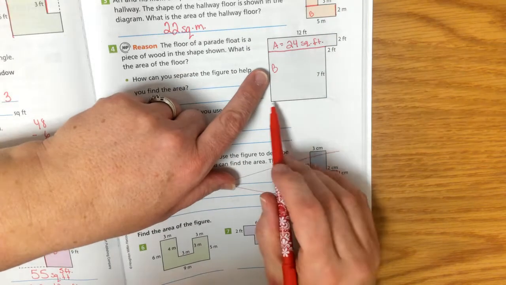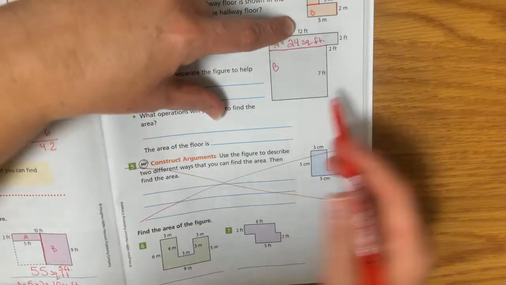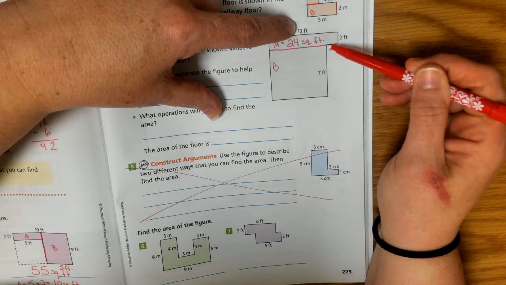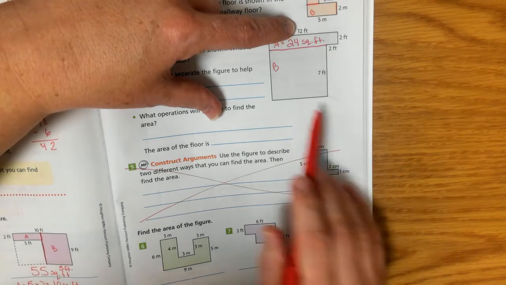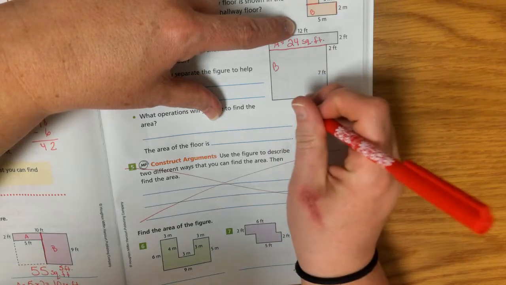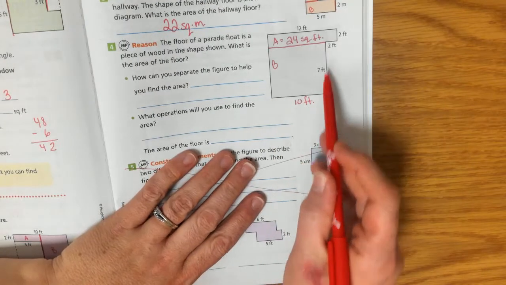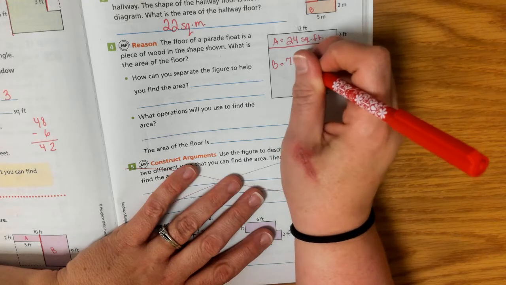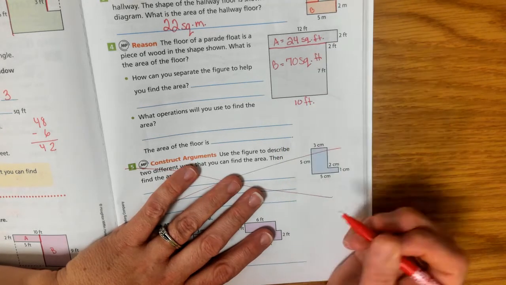But for B, I don't know what this side is. To find out this side, I'm going to have to take the length of this one and subtract from it this little piece that juts out, because that's the piece that's missing for this part, right? So 12 minus 2 equals 10. So now I have my length times my width. So 10 times 7 equals 70 square feet.